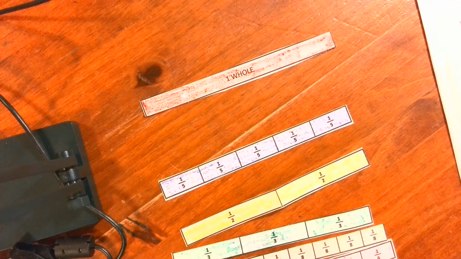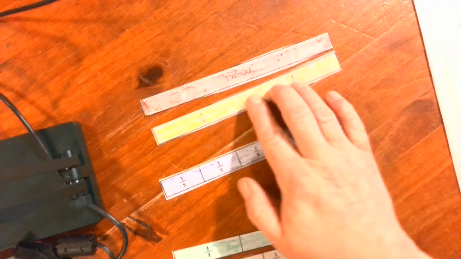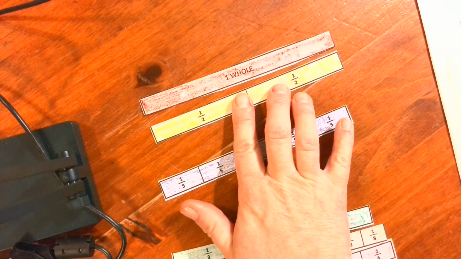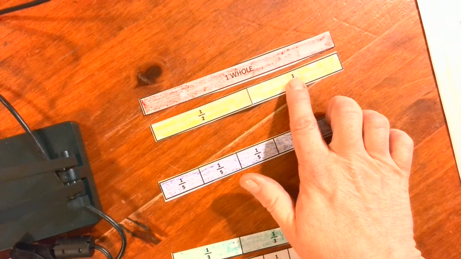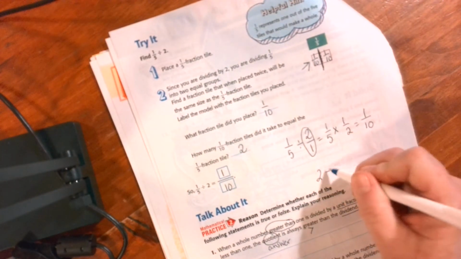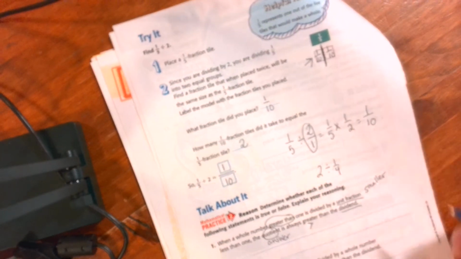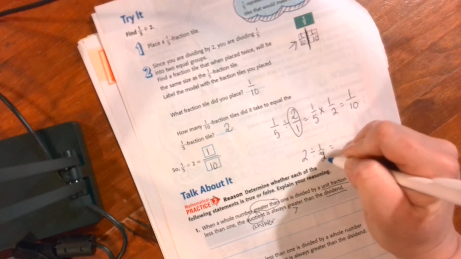So if we had 2 wholes and we cut 2 of the wholes into halves, how many halves did we make? 2 divided by 4 was what? Oh, I said half.